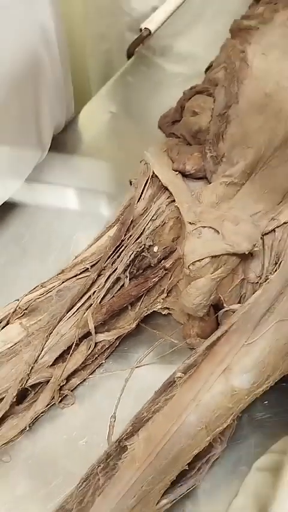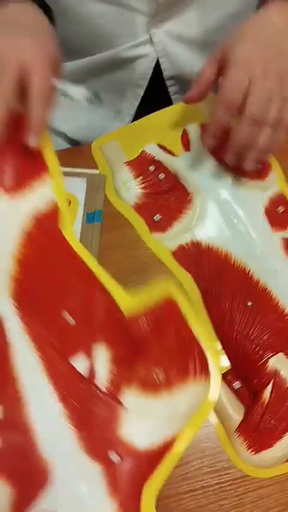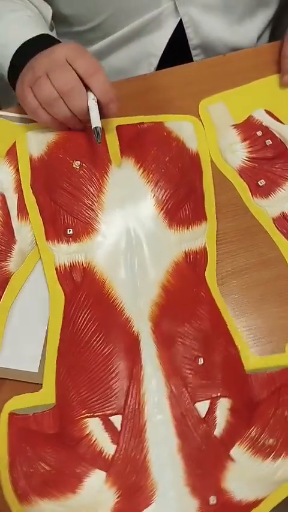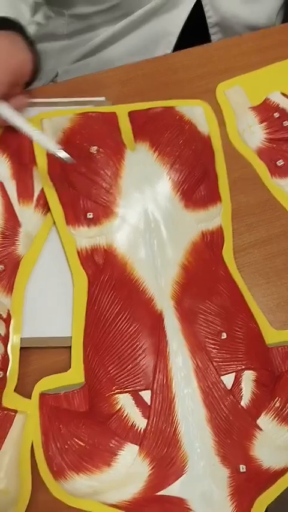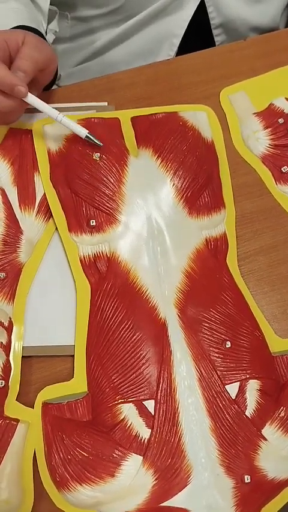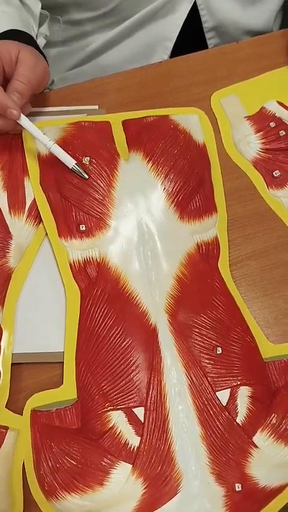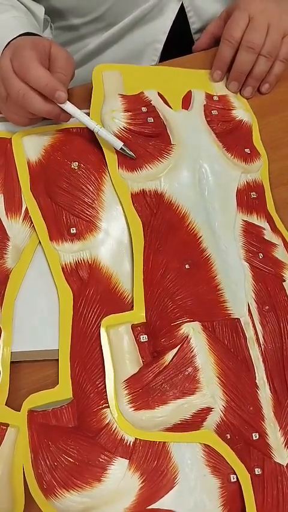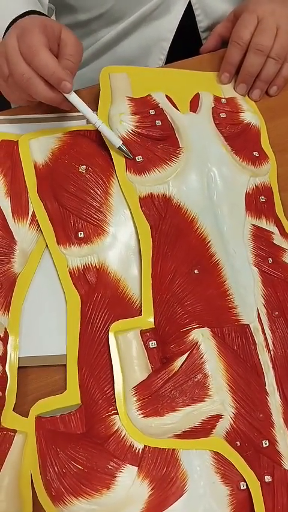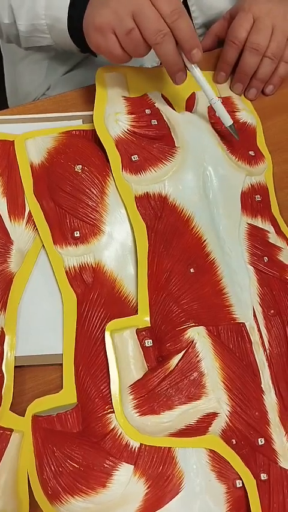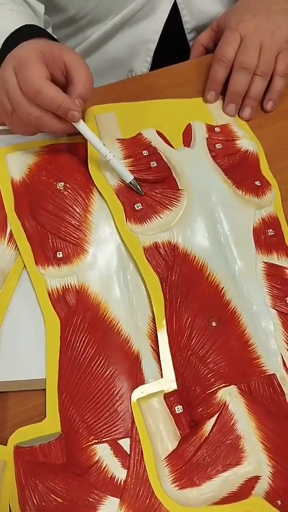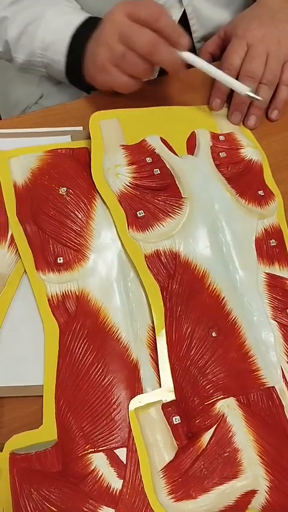And now I show you muscles on the posterior side. The posterior muscles of the pelvic girdle are musculus gluteus maximus, below this muscle musculus gluteus medius, and below that, musculus gluteus minimus. Three gluteus muscles: maximus, medius, and minimus.